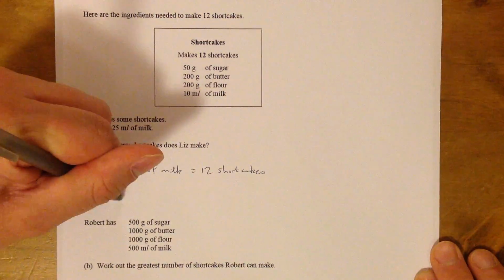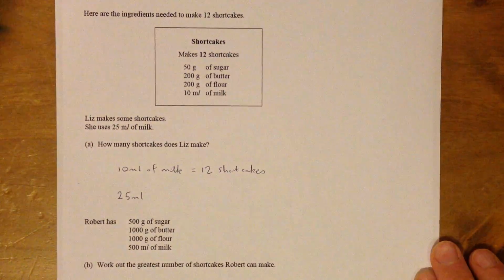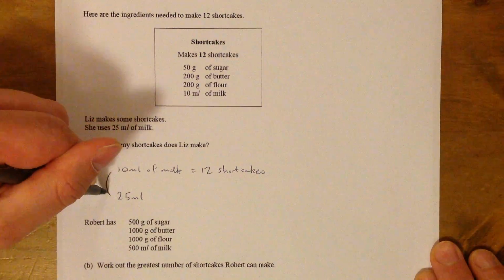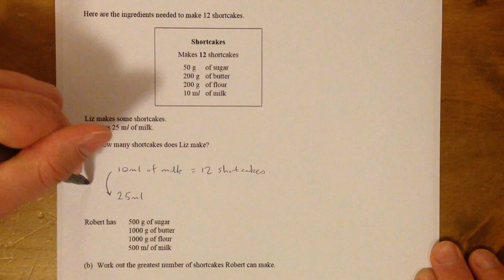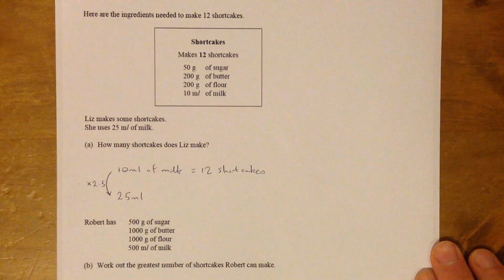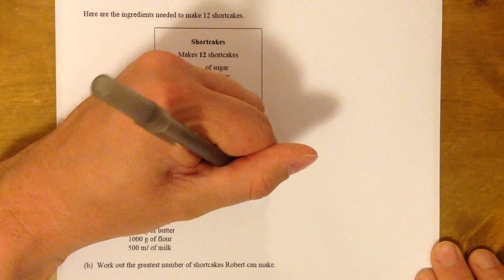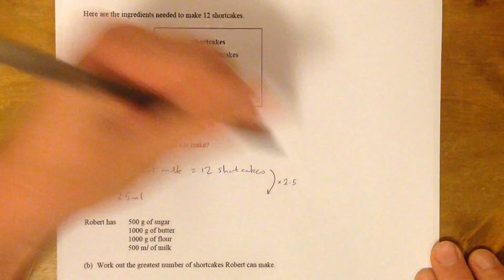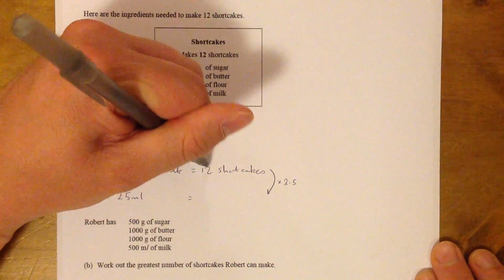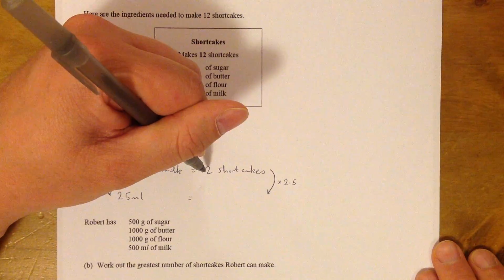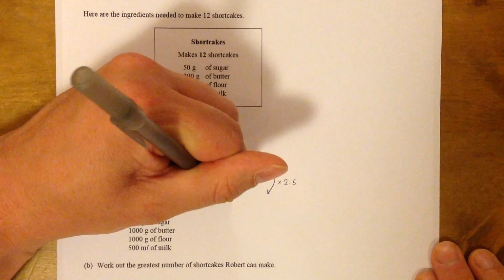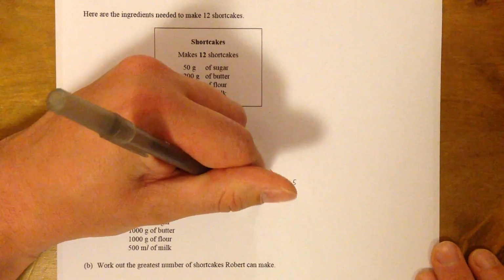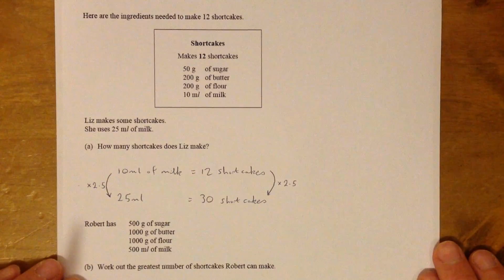She used 25 millilitres. So here I'm looking at what I've timesed it by, or the scaled up value. So what do I times 10 by to get 25? Well, I times that by 2.5. So she's done 2.5 lots of the milk. Therefore, she can, in theory, create 2.5 lots of the amounts of cake. So one lot is 12, 2 lots is 24, half of a lot is 6. So she can make 30 shortcakes just based on the amount of milk that she used. We don't know if she's used everything else in proportion.